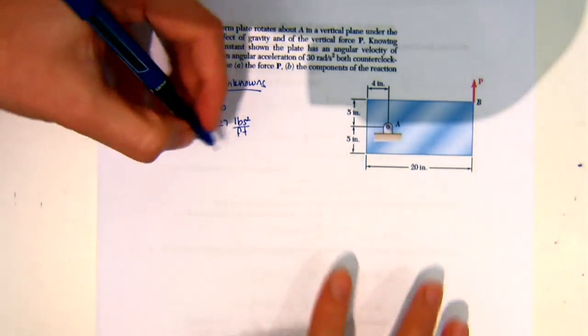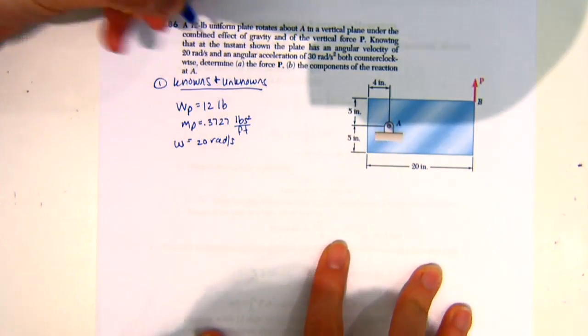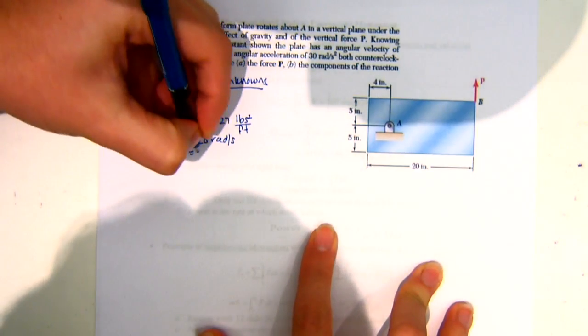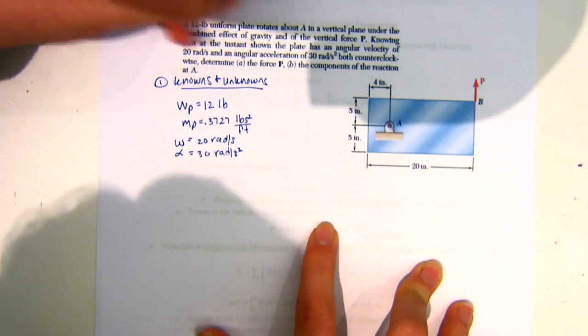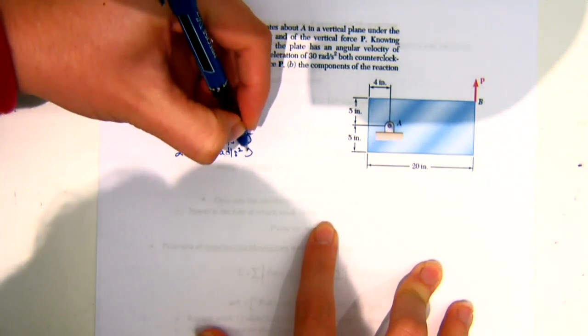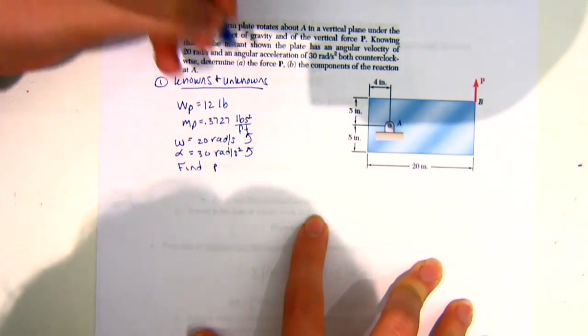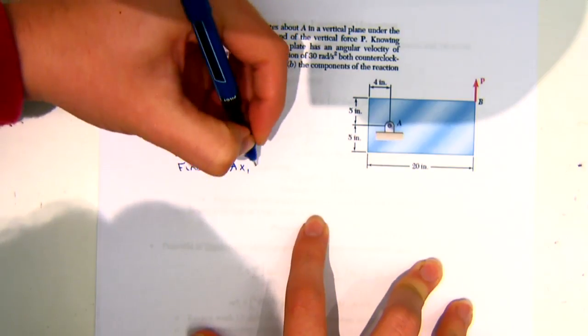Knowing that at the instance shown, the plate has an angular velocity of 20 radians per second, so omega is 20 radians per second, and an angular acceleration of 30. So alpha is 30 radians per second squared. Both are counterclockwise. Determine the force P. So find P, and then the components of reaction at A. So find P, AX, and AY. And we know it's AX and AY because it's a pin.